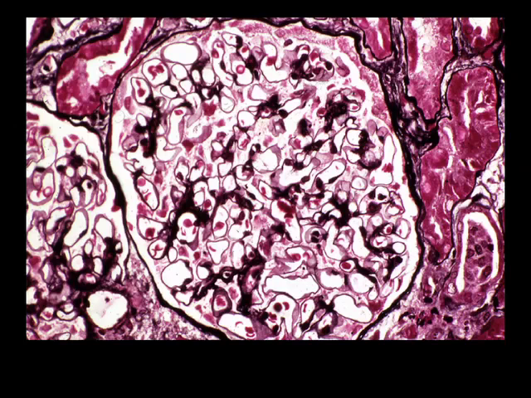This is a picture of a light microscopy of a patient with very severe nephrotic syndrome due to minimal change disease. And as you can see, this glomerulus appears completely normal, as did all the other glomeruli in this particular biopsy. There was no evidence of any immunoglobulin or complement deposition.